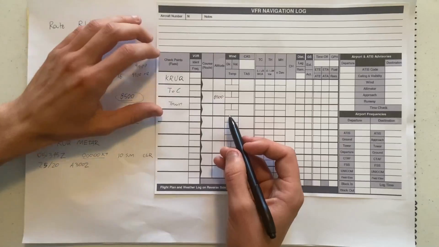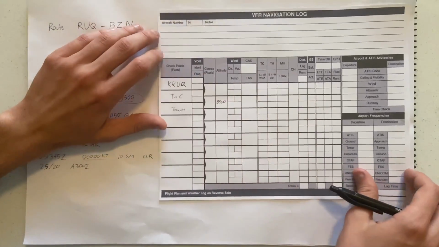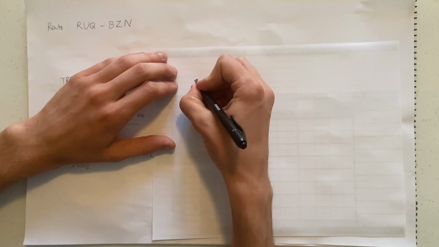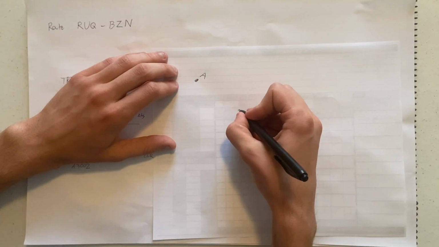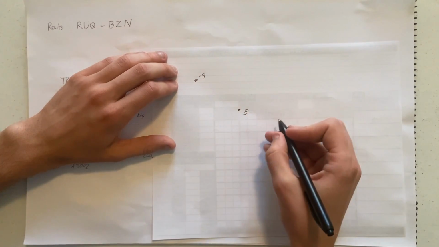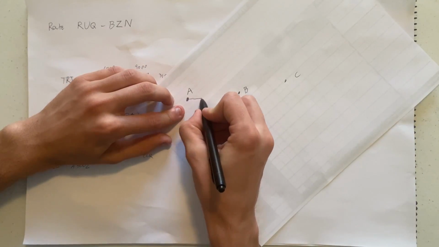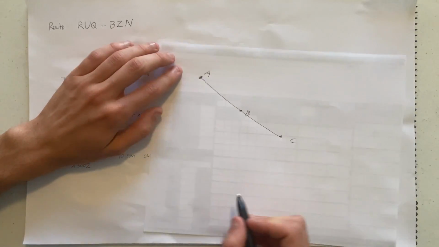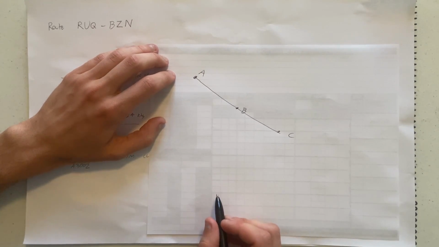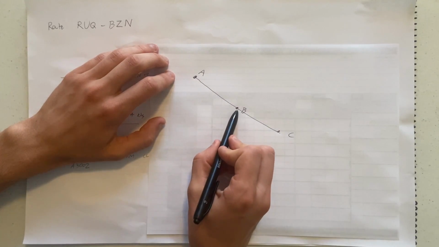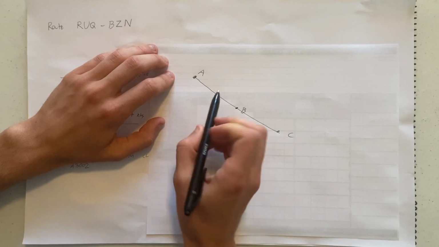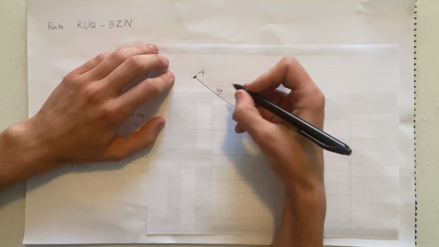Notice that the way this is set up, let's flip this over and just talk about this. If this is point A, and this is point B, and this is point C, you draw a line between the points. It's not the straightest line, I'm sorry. 2 points are required to make a line. So this right here is a leg.